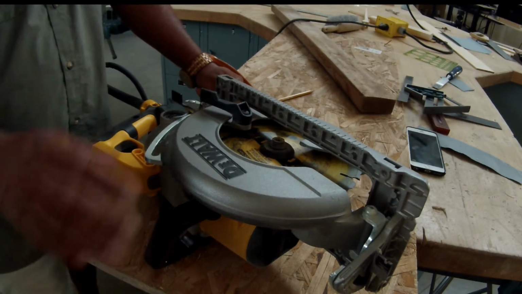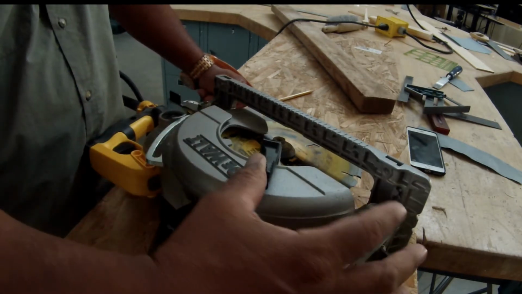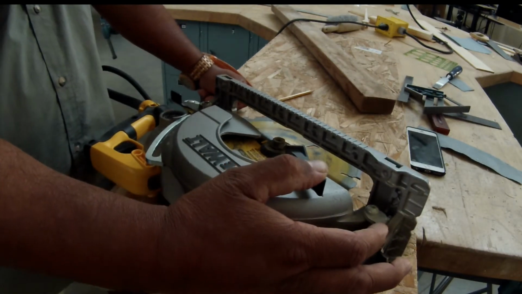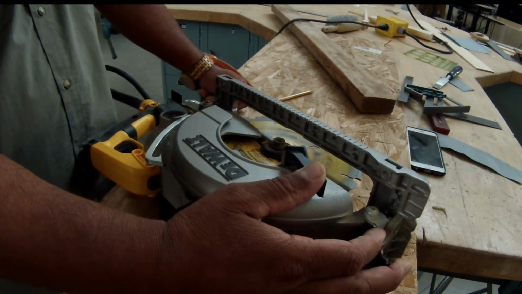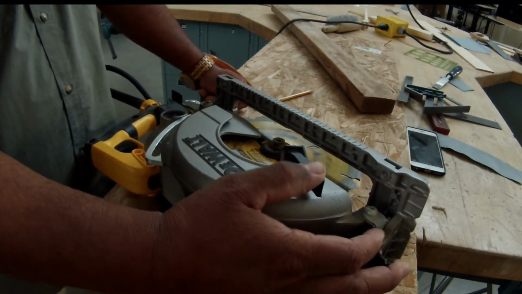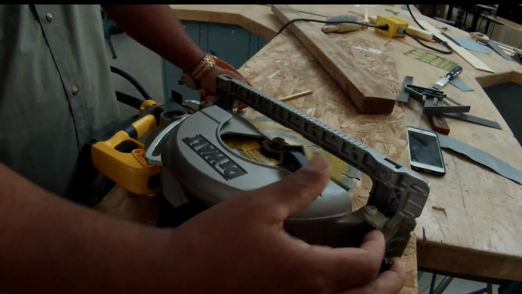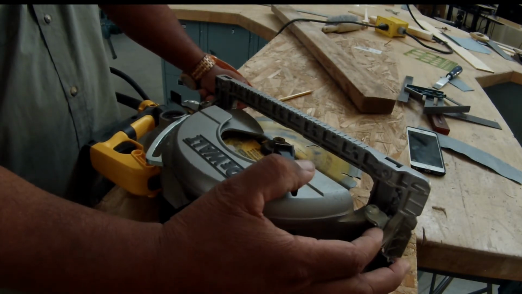Eventually what I did do was stop taking my guard off and leaving the guard on the skill saw. It's just a lot safer. I never hurt myself with a skill saw, but there's always that chance. So now my skill saw at home has a guard.